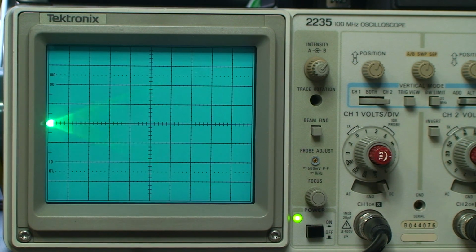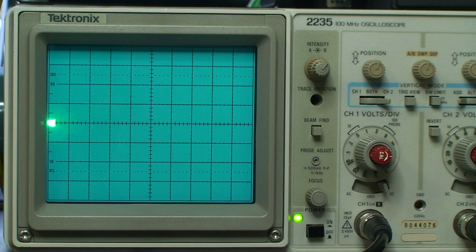Our oscilloscope pattern, as seen here, is testing for amplifier linearity. This condition will display a perfect straight-sided trapezoid as I modulate or during any voice or data transmissions. And as you can see, I am transmitting in a very linear fashion.